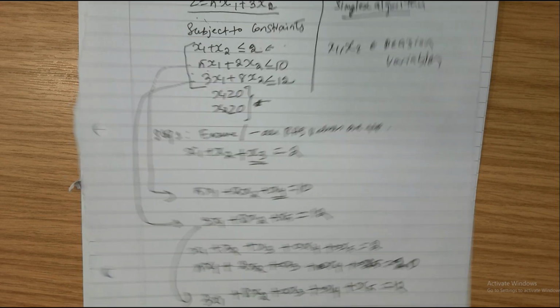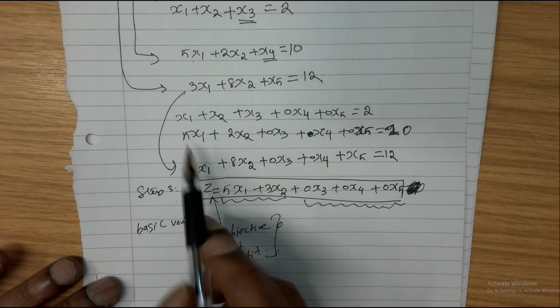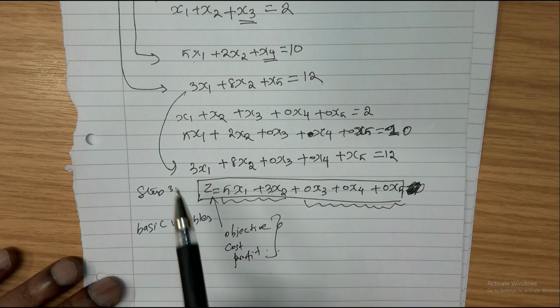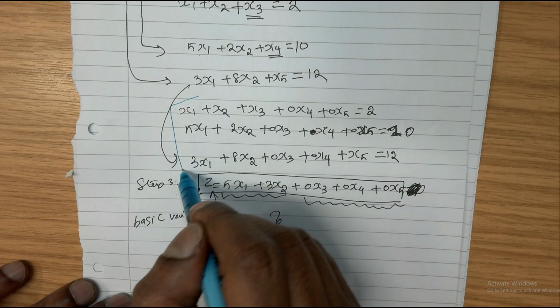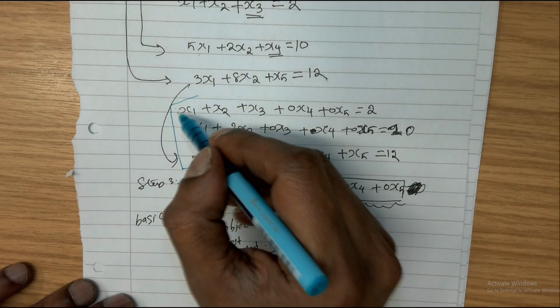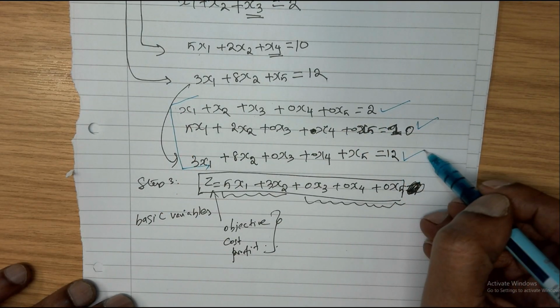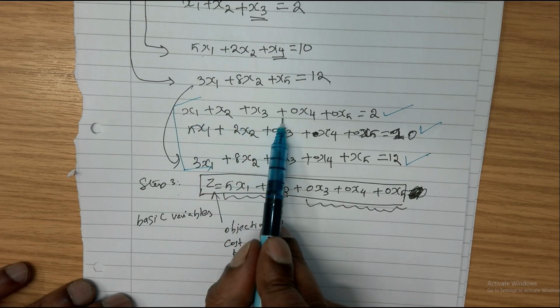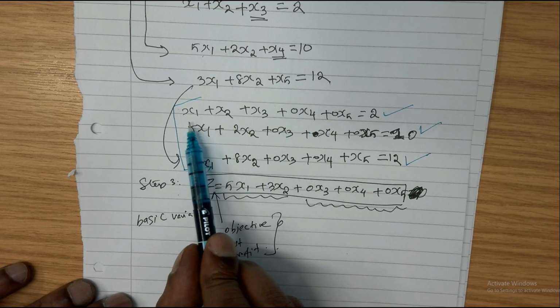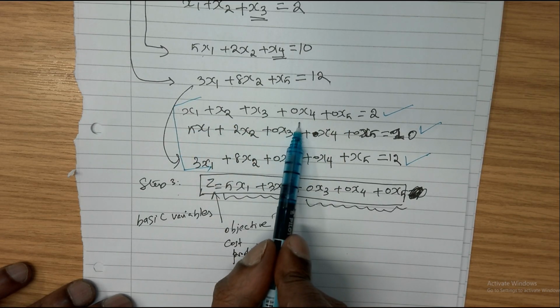Coefficients of all the variables means, we have 3 constraints here. Follow the pen here. We have three constraints, 1, 2, and 3. And then we have to write the coefficients of all the variables in the constraints, which includes your decision variables and the slack variables.